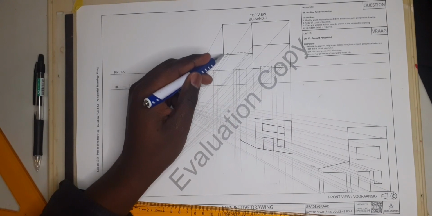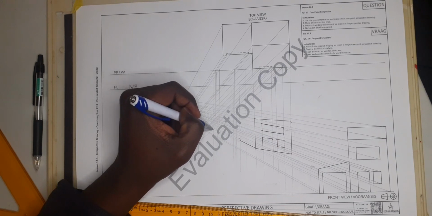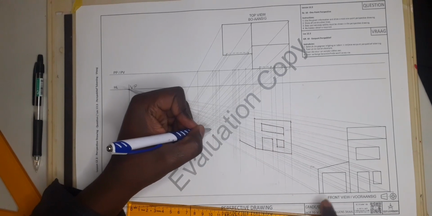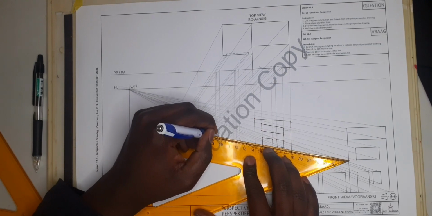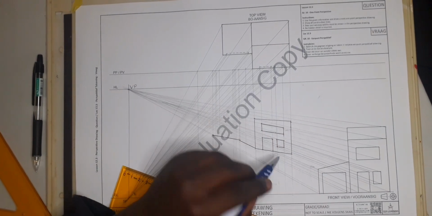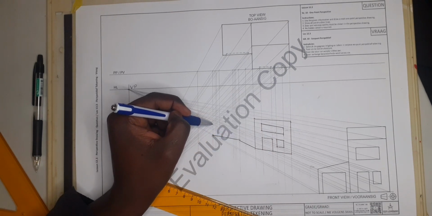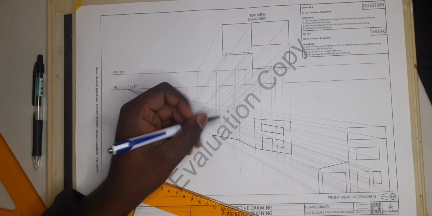Now we want to get this distance, which is from this point to there. So which means it will come here to the end, this one. So you draw a line like that. Now we want to get this height. So if you follow this one, it's coming here, and then this will be the height.